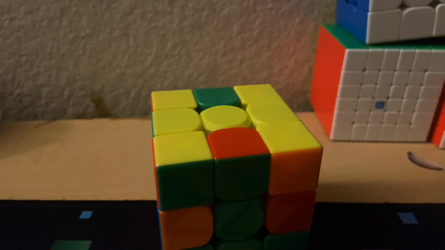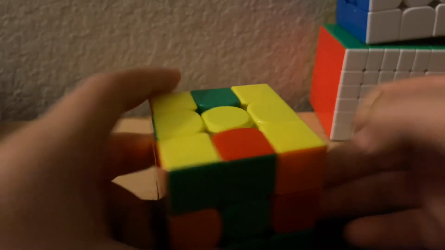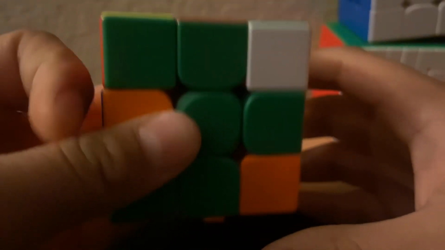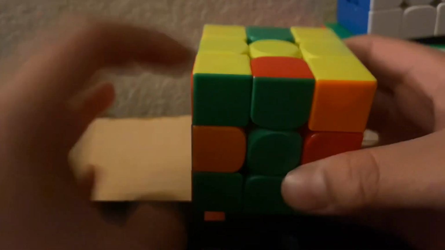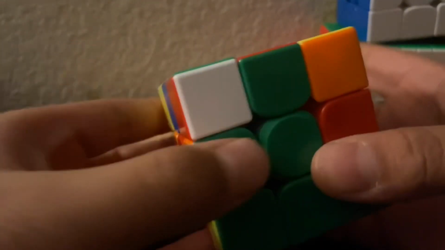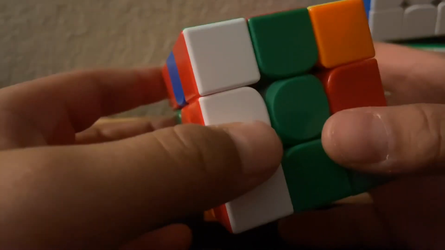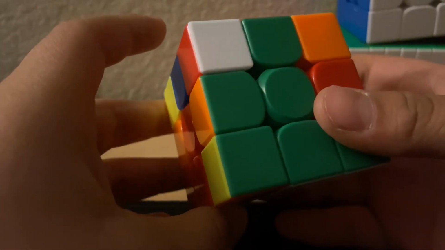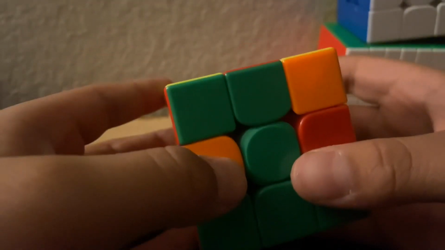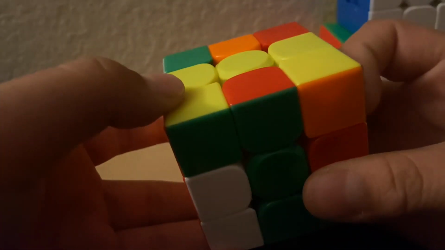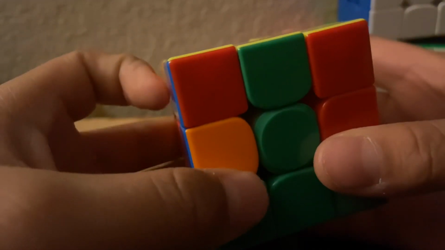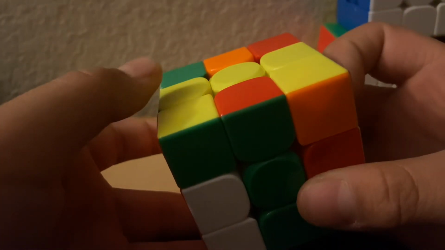If it's on the left, you want to do the inverse of the algorithm that I showed you: R prime U prime R prime U prime R prime. There's actually a lefty version which is pretty helpful. This goes L prime U prime L U. So you want to do the inverse: U L prime U prime L prime U L.